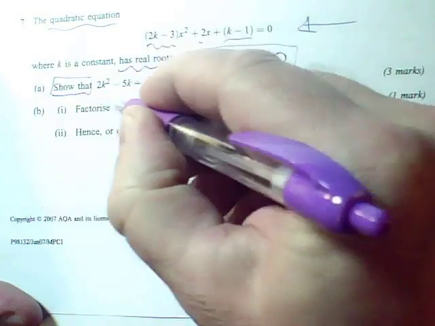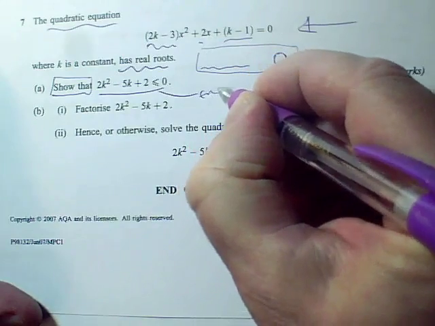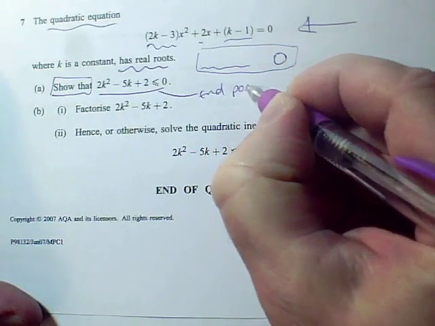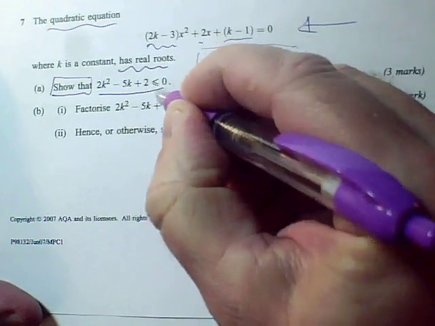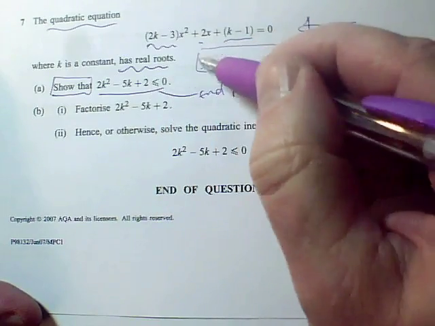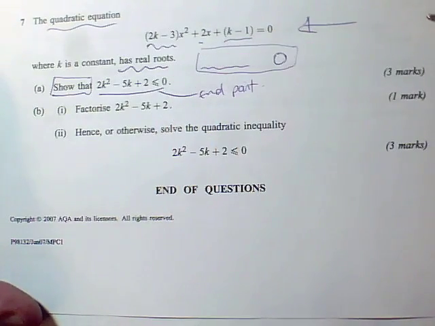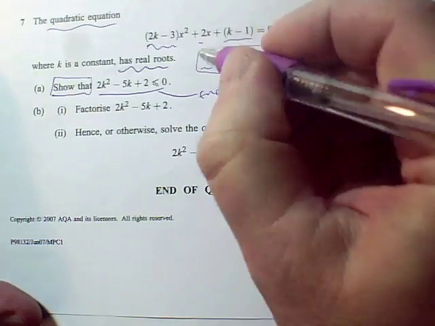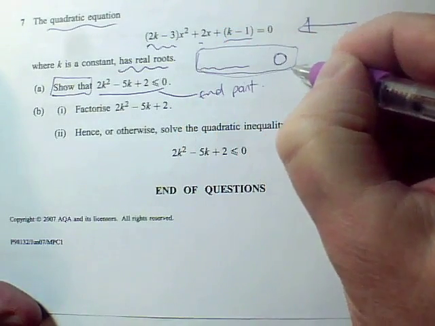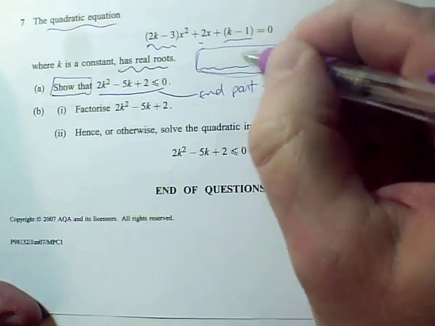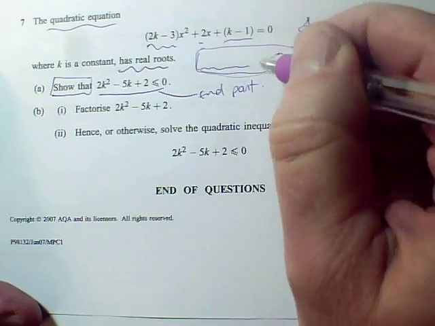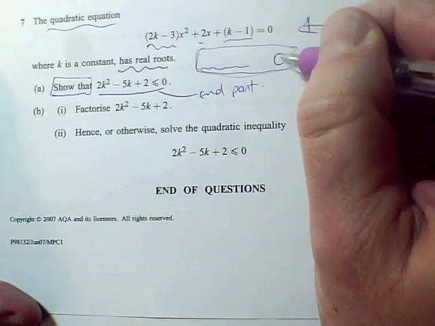Remember, in a show that question, this is the end point, so don't get mesmerized by it. You're going to have an inequality sign here, but it may not look exactly the same when you set it up. You need to be really confident in your own mind which way round the inequality sign is going when you set up the discriminant in relation to 0.